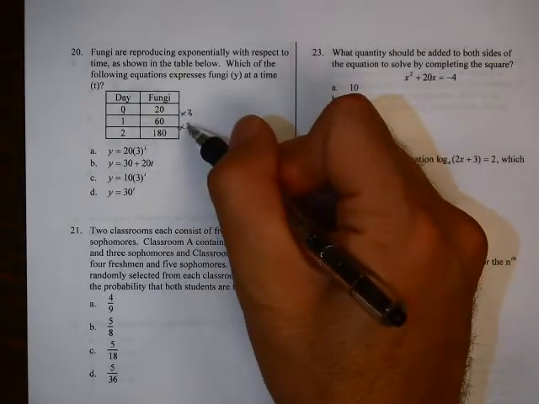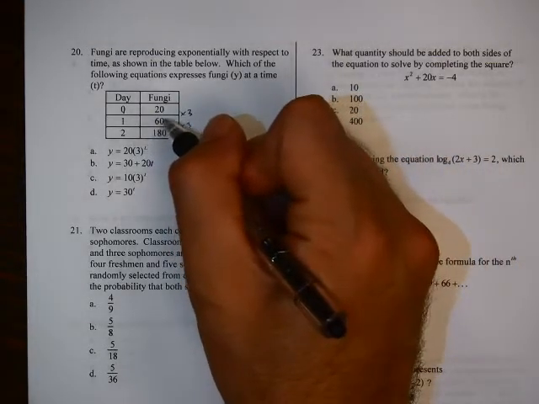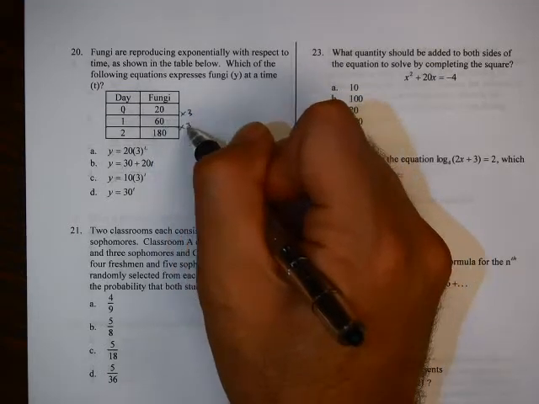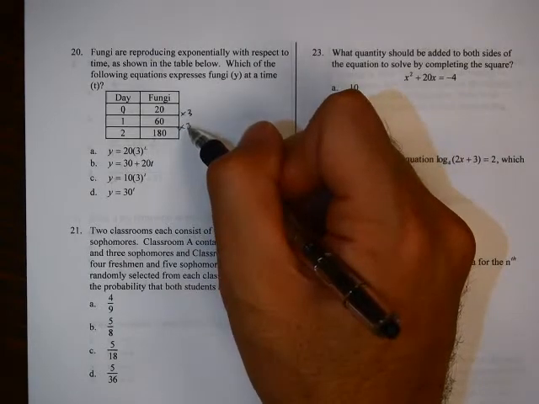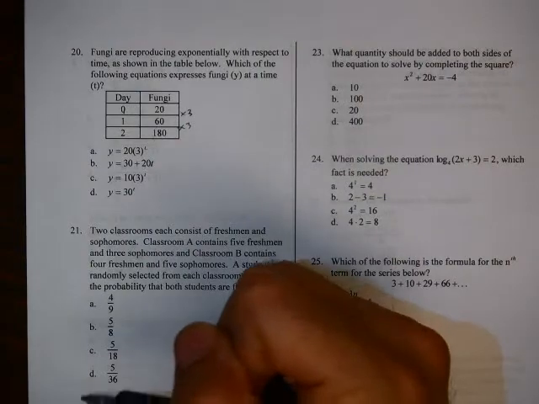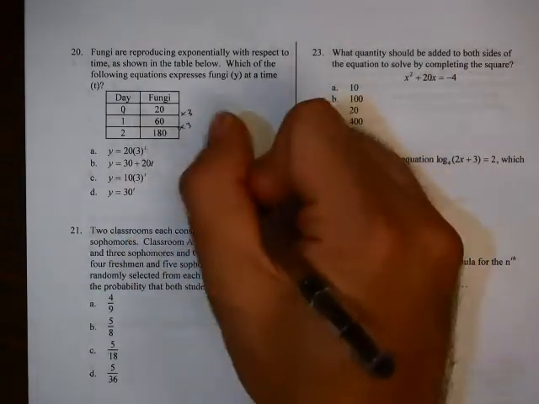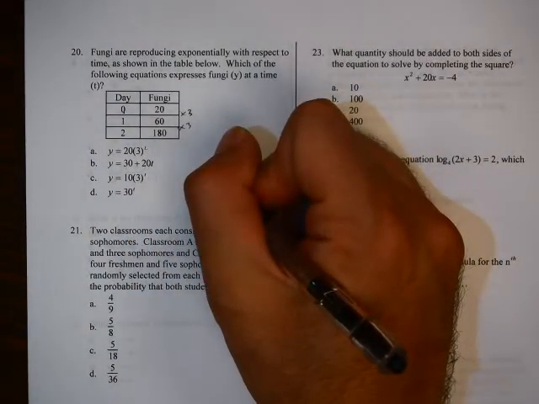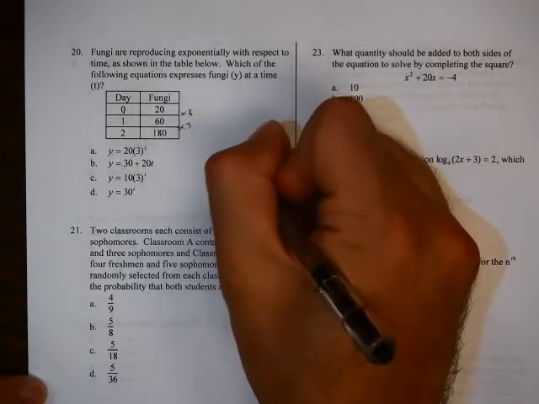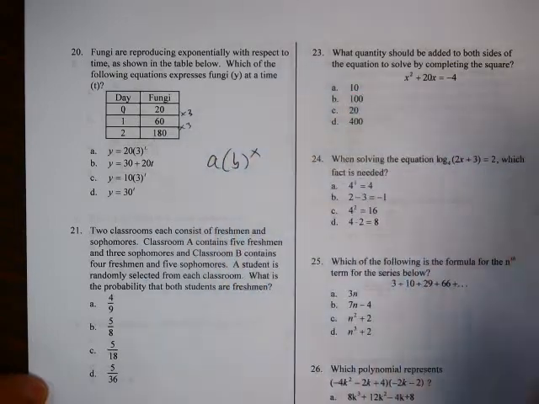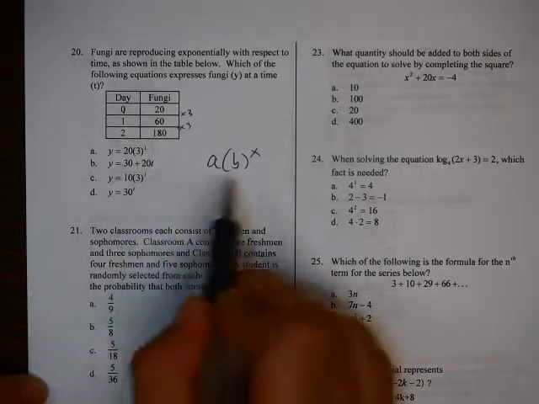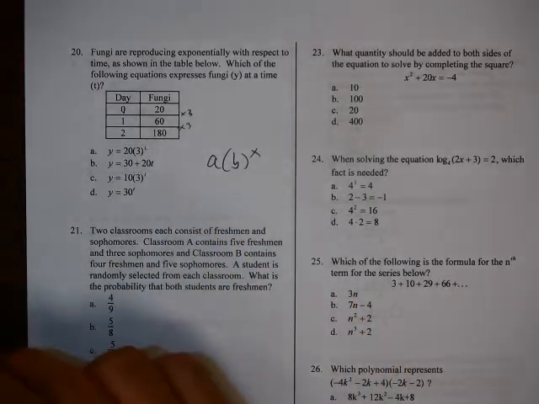If you can't come up with that 3 right away, then you can just divide. 60 divided by 20, divide by the one before it. 180 divided by 60 gives you the 3. But either way, notice that it is multiplying the same thing each time, multiplying by 3 each time. So since it is a multiplication pattern, when we went back to exponential functions and all the sequences, when you're multiplying, you're following a times b to the x, where the a would be the initial value, the 0 term, and the b is what you're multiplying by each time.